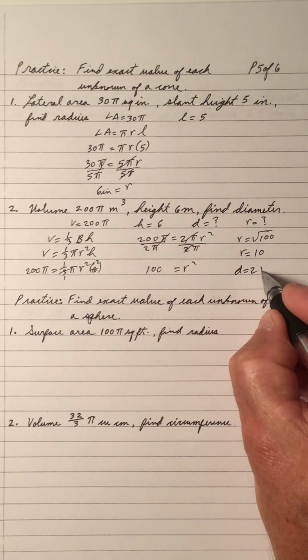And we need to solve it for r, so we'll divide both sides by 4 pi. The 4 pi's cancel, so we get r squared. And pi's cancel, and 100 divided by 4 is 25. That means r is equal to the square root of 25. r is equal to 5. And the units are feet, so the radius is 5 feet.